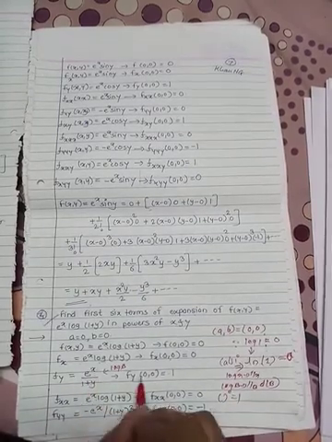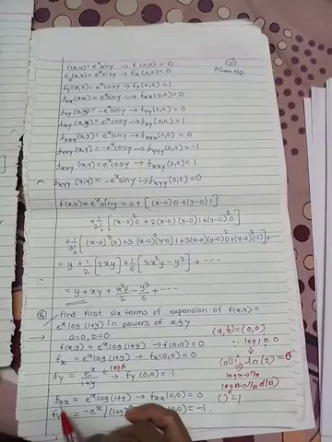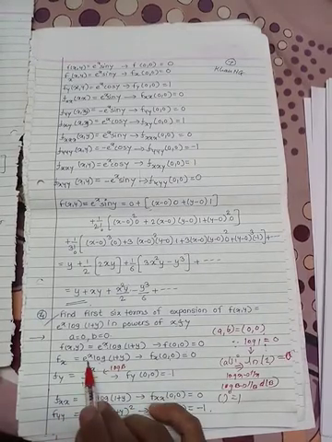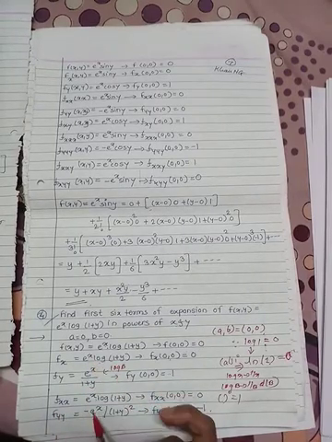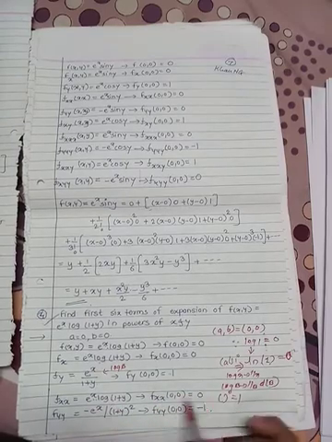So 1 upon 1 plus 0, that is 1 by 1, which is 1. Fxx, next derivative. E raised to x, with respect to x, log of 1 plus y is constant. E raised to x derivative is e raised to x. And adding 0, we get 0.